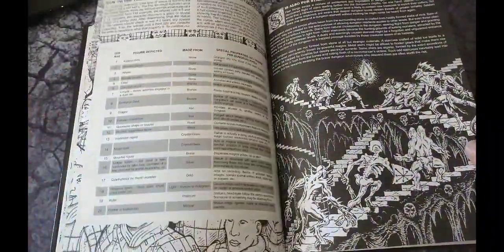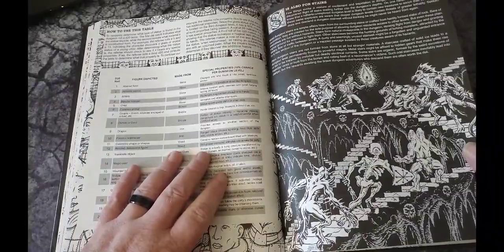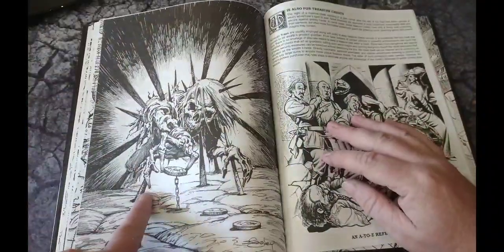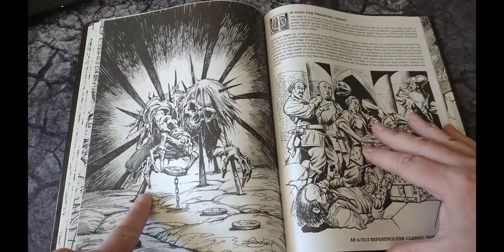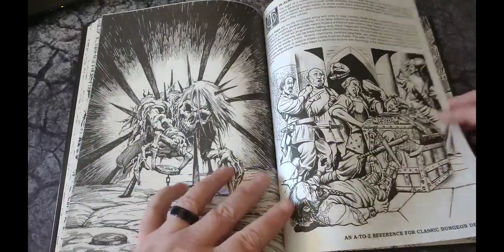Which is always fun because I swear my parties, every time there's a statue in a room, they just expect it to come to life. S is also for stairs. What else we got? T is for traps. There's a list of different traps here. Love this picture. This dude just wanted that coin too badly because that's where he met his end.